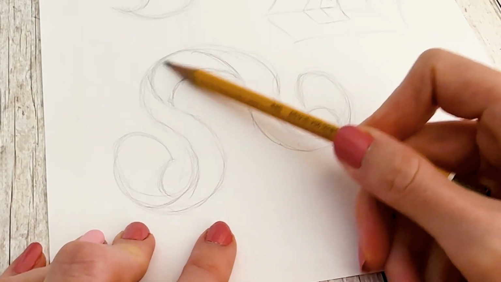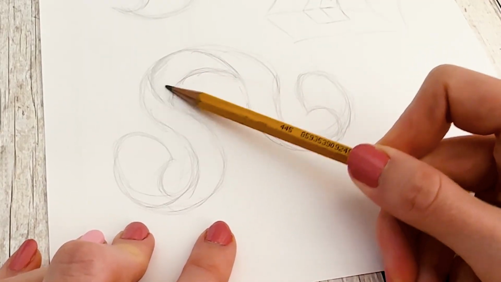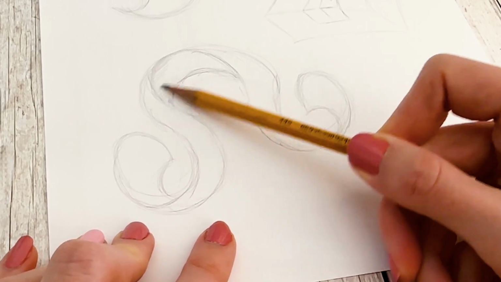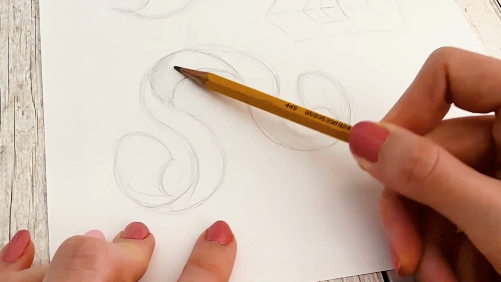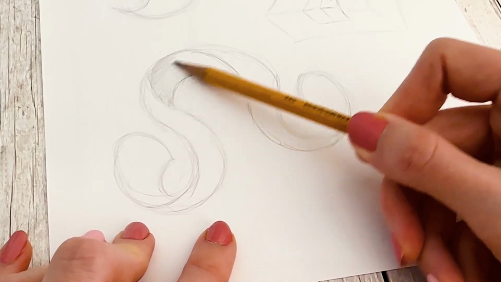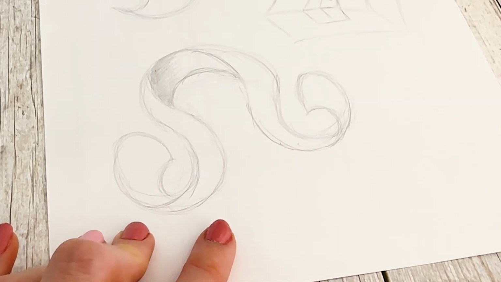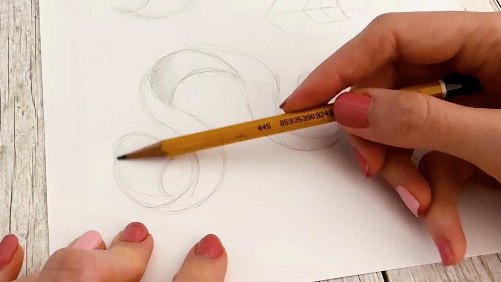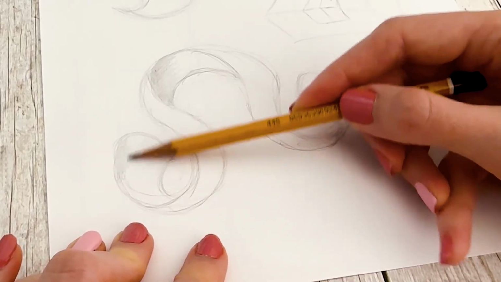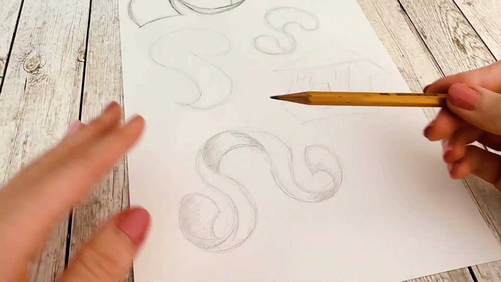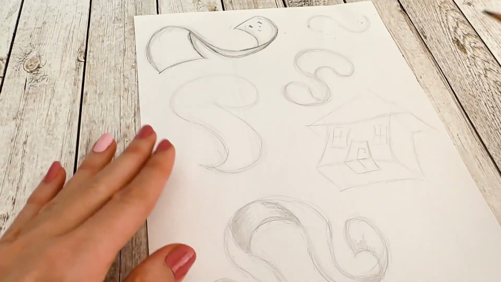Of course, if you feel like it, you can add some shadows, for example. Create that sense of depth. Of course, you can completely skip that part, but it's just a good exercise, and I believe it's not gonna do any harm. And of course, by doing that, you can end up with a lot of good drawing ideas.